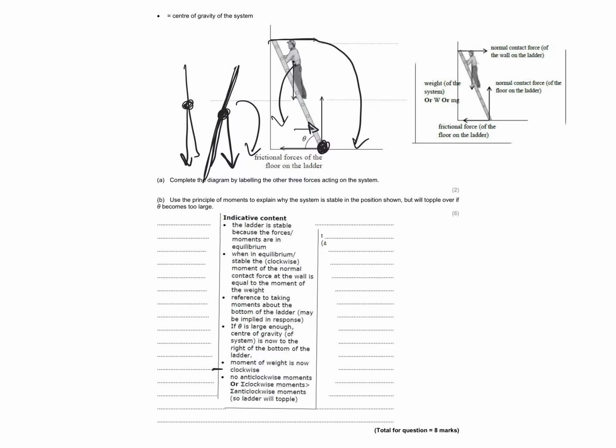If the angle gets too big, the centre of mass will start moving towards the right, and the point at which it passes over the pivot, that's when it will topple and the system will go in a clockwise moment. And then the last bullet point: if the mass is now causing a clockwise moment, there is no longer any anticlockwise moment to make the ladder balance out. So it will topple.